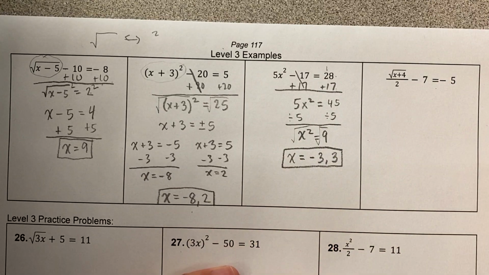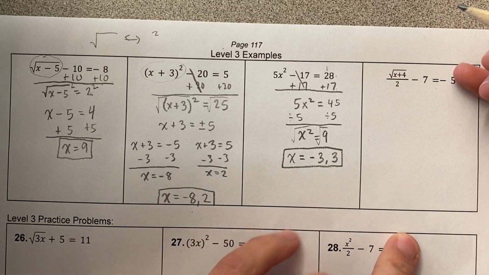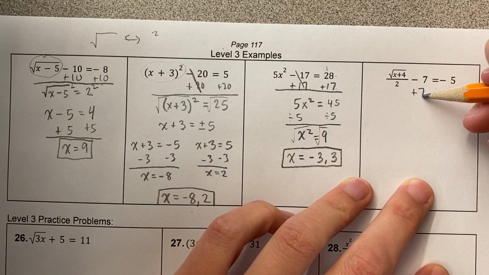All right, last example. The code word for this one is dog. Okay, the audio code for this one is dog.